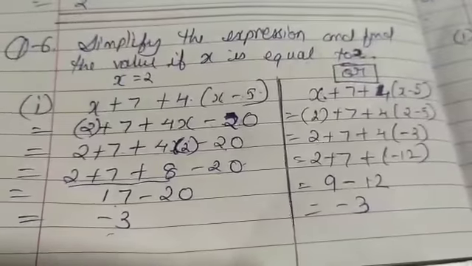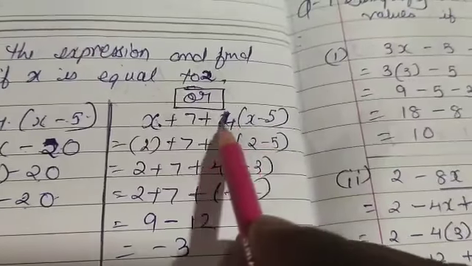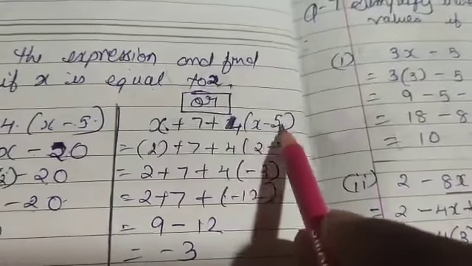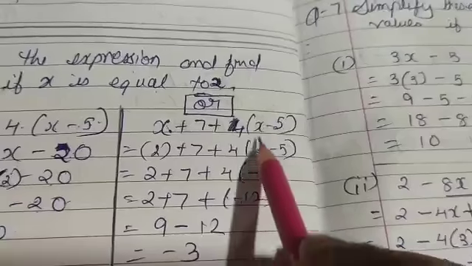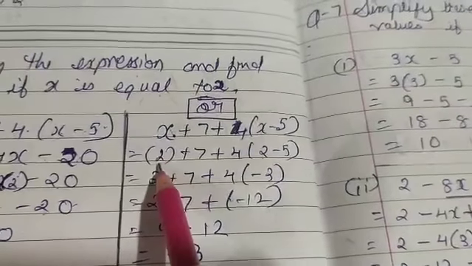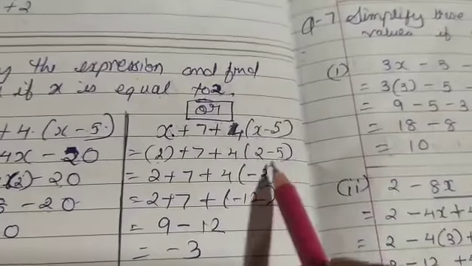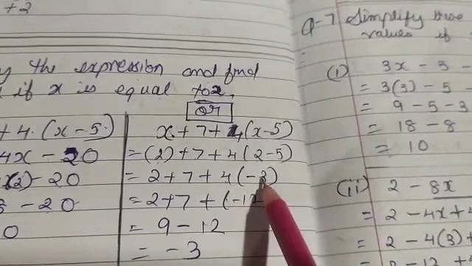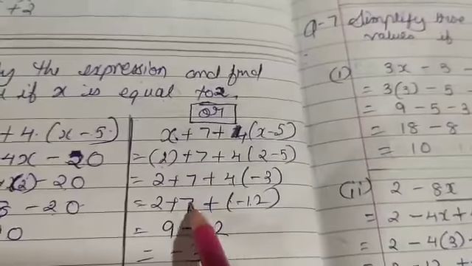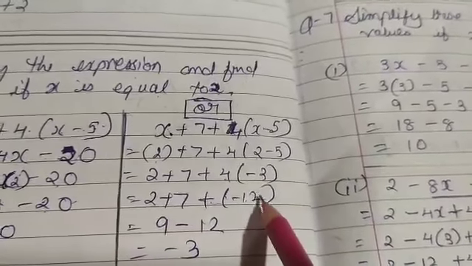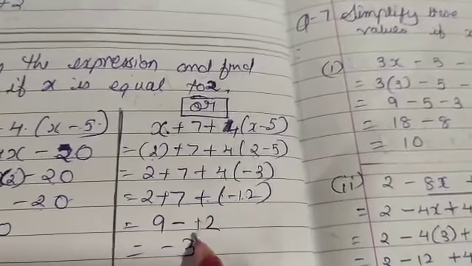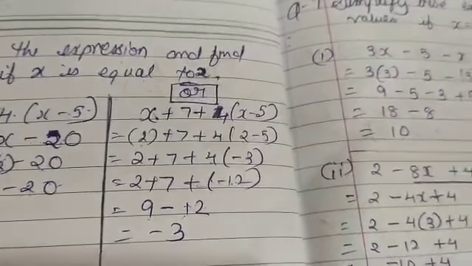Or dear student, you can do it in this way also. See the other way, x plus 7 plus 4 in bracket x minus 5. Now in place of x I had substituted the value of x with 2, and here 2. Then 2 plus 7 plus 4 into 2 minus 5 is minus 3, and then 4 into minus 3 is minus 12. Then 2 plus 7 is 9, and plus minus is only minus 12. So 9 minus 12 is minus 3.